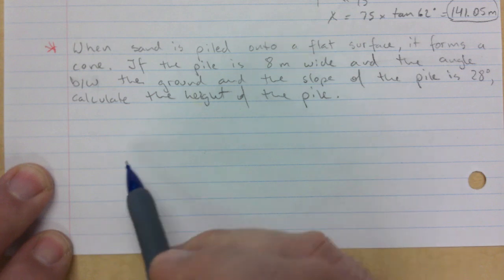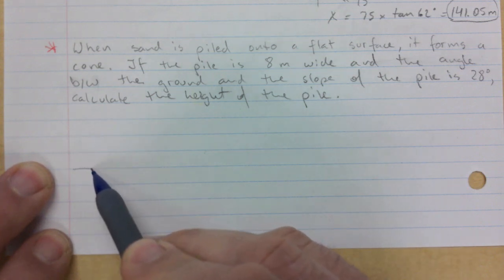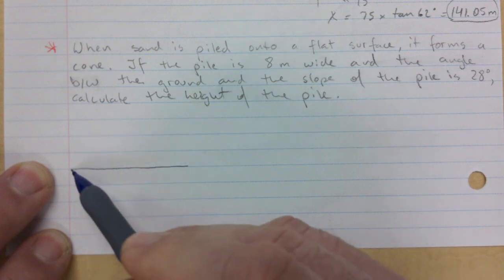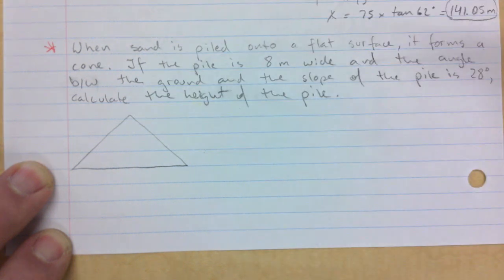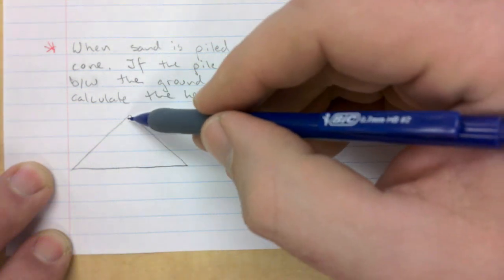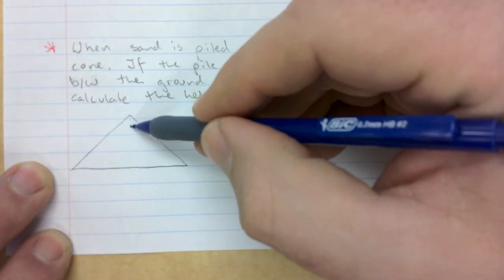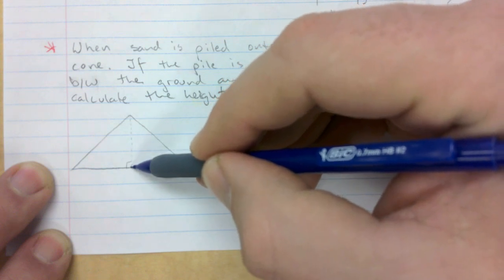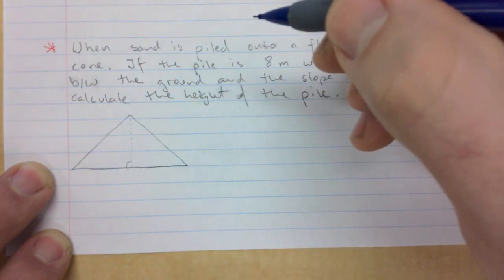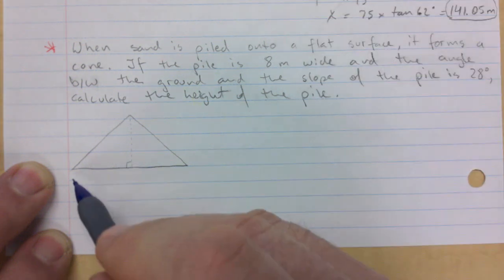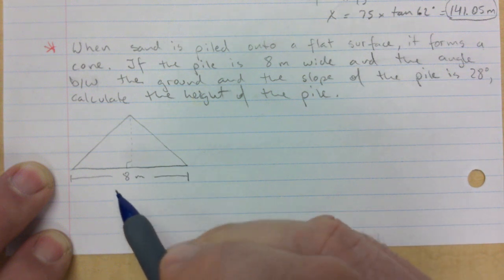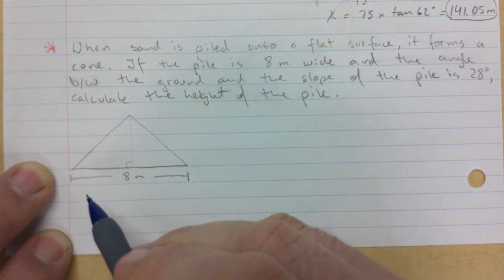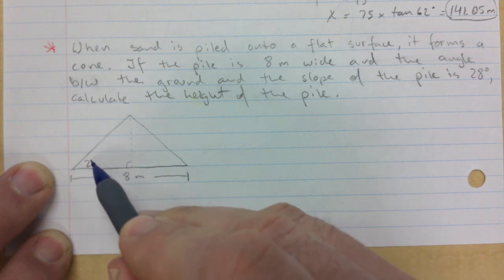So you almost have to imagine a pile like this, right? And the assumption is it's a symmetrical shape. Okay. So the height of this triangle, of course, would be going right down the middle like this. And we know that this pile is 8 meters wide from end to end, right? The pile of sand. And that the angle between the slope and the ground is 28 degrees.